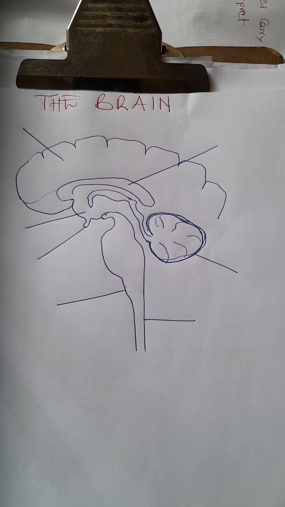So, how is your brain structured? Well, the brain is a complex organ. It's a very, very complex organ, and your life is dependent on it. Very important. However, being a very complex organ, it consists of many parts.